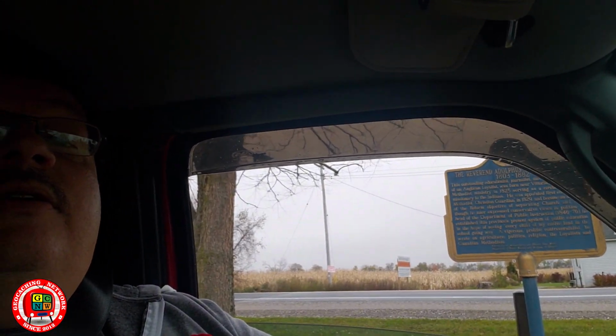Alrighty, so we're at another location, another sign. This is Reverend Adolphus Egerton Ryerson, a Methodist minister and really big in bringing schooling into Upper Canada. So another one checked out on the test, and on to the next.